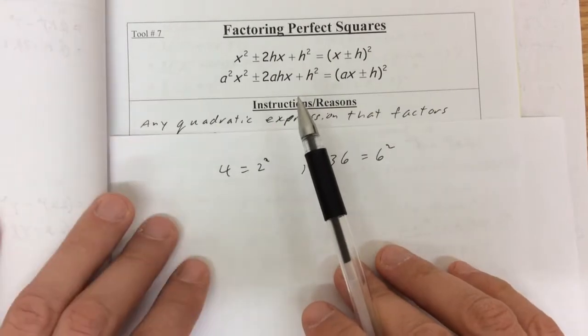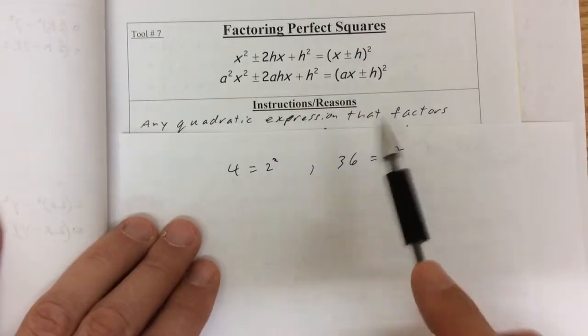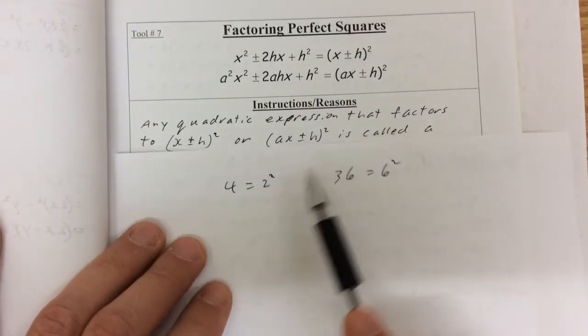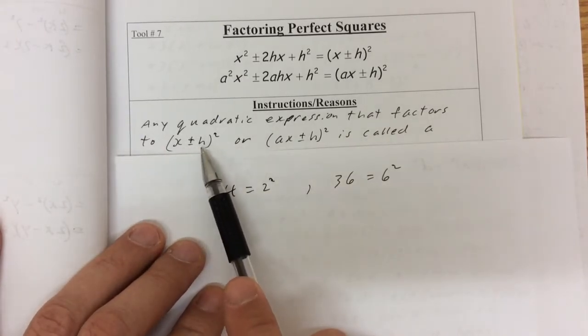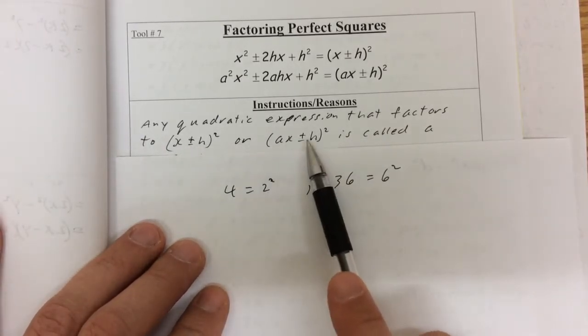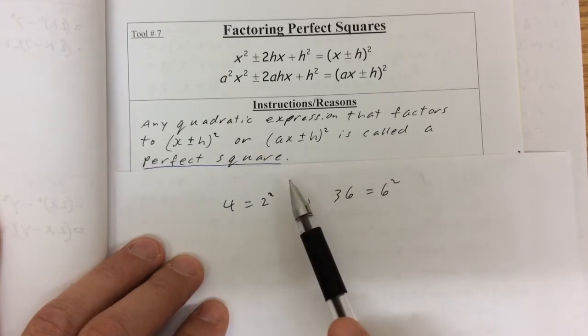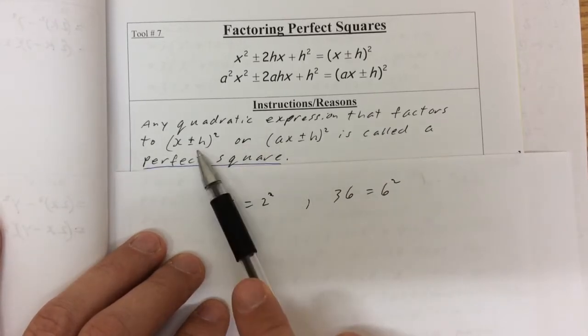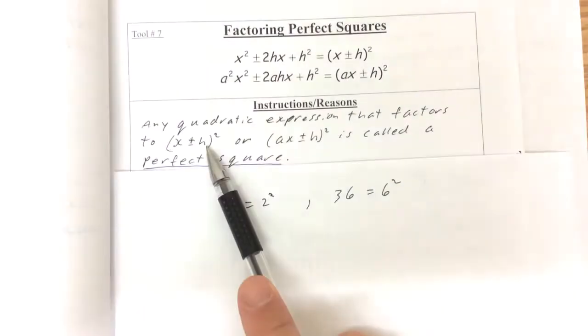Let's take a look at this first. Any quadratic expression that factors to x plus or minus h squared, or ax plus or minus h squared, is called a perfect square. So if it factors to that, it's a perfect square.